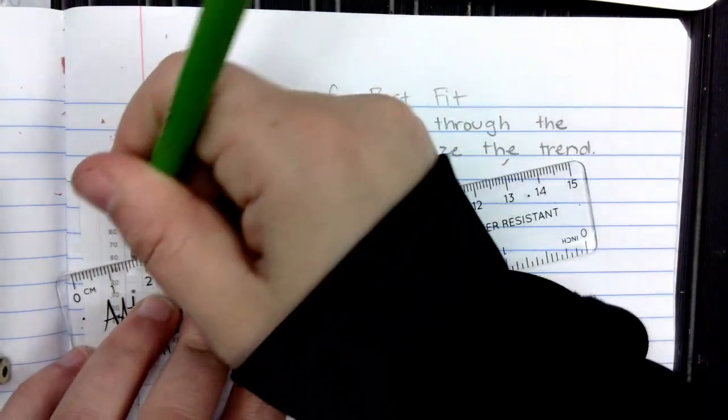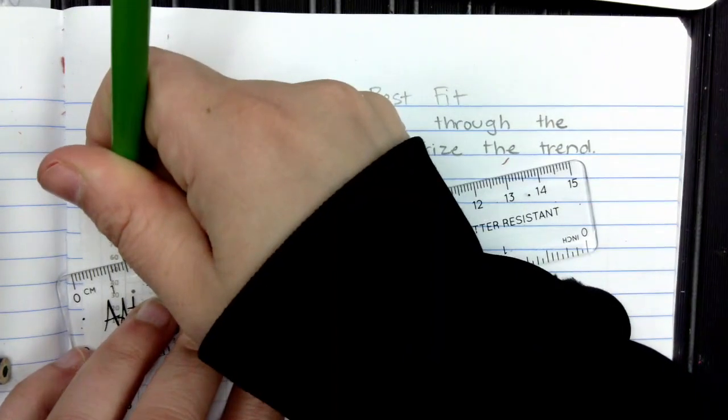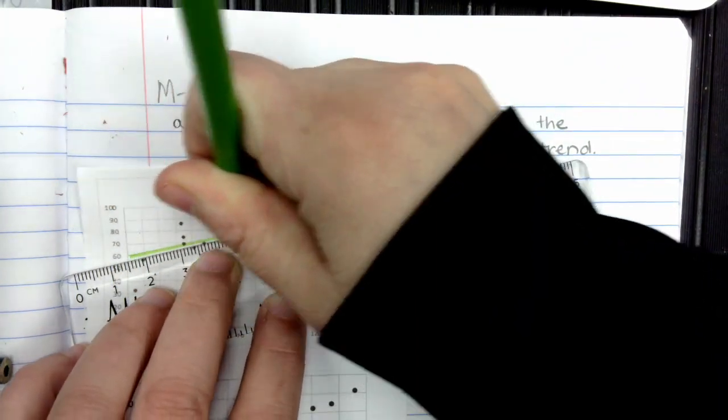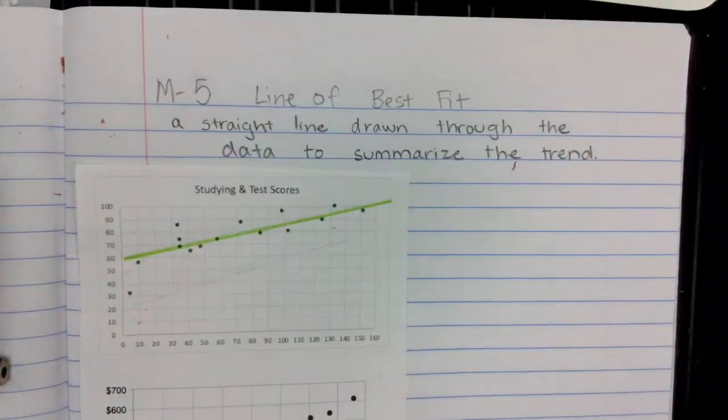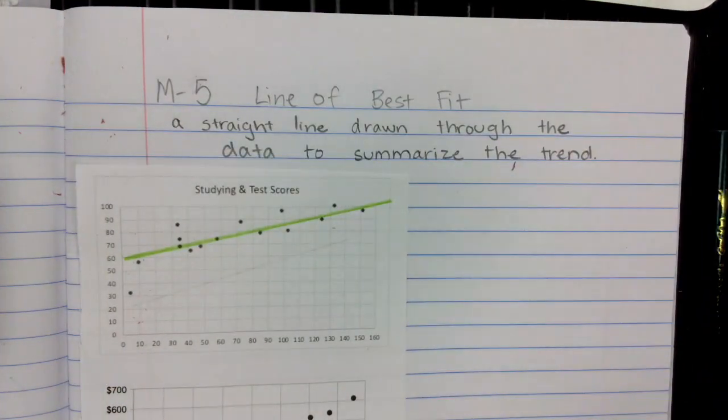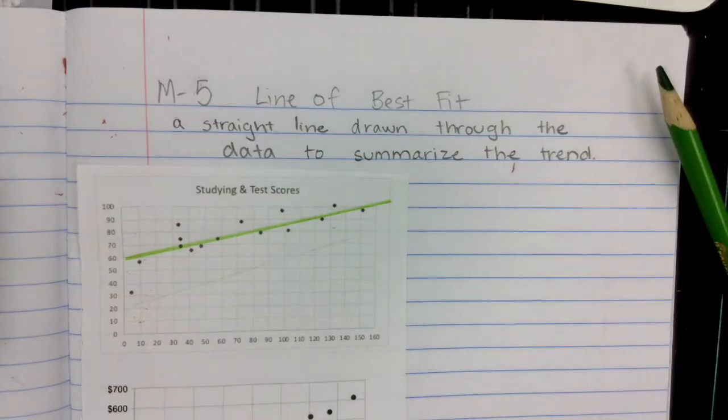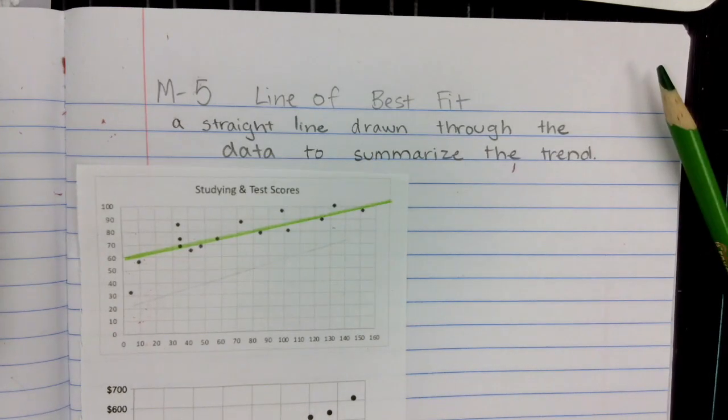Okay, so there's my line of best fit. We're just eyeing it up at this point. We're not using an actual formula. You want about the same above as below. When I look above mine, how many points are above? 1, 2, 3, 4, 5. How many are below? 1, 2, 3, 4, 5, 6, 7, 8. But these ones are really, really close. So you have about the same above as below.